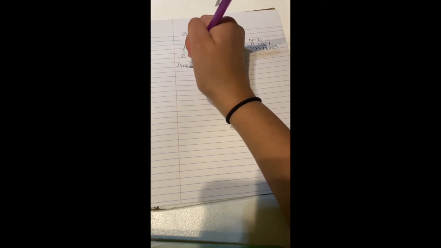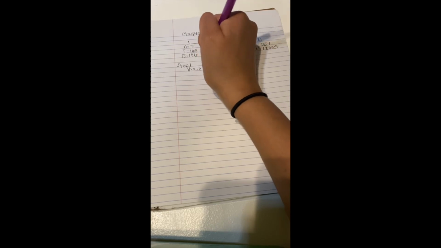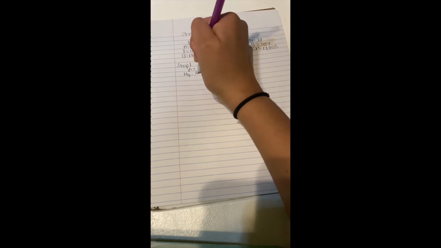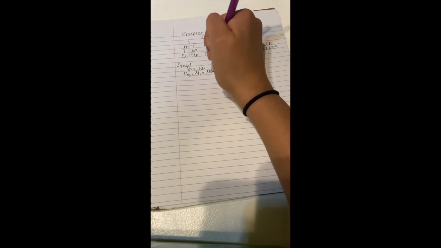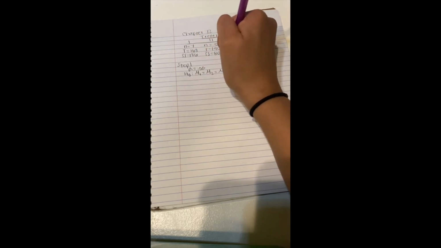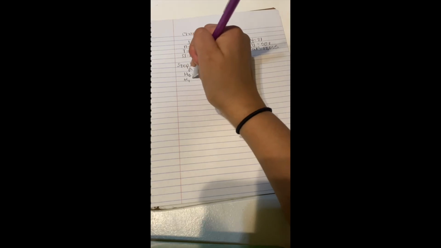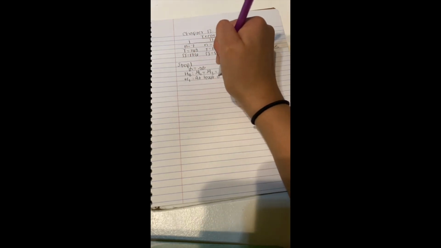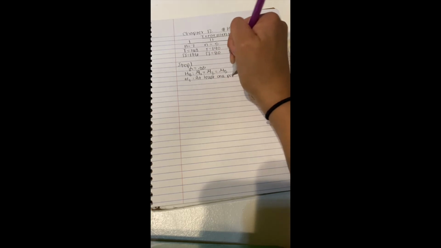So this is to state the hypothesis and the alpha level. Of course the alpha level is 0.05, and here I am writing the null hypothesis, which is that the population means of treatments 1, 2, and 3 are equal. The alternative hypothesis is that at least one population is different.